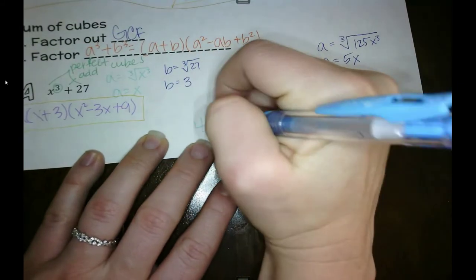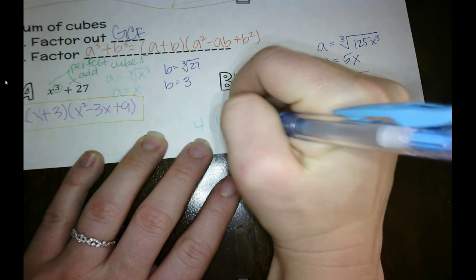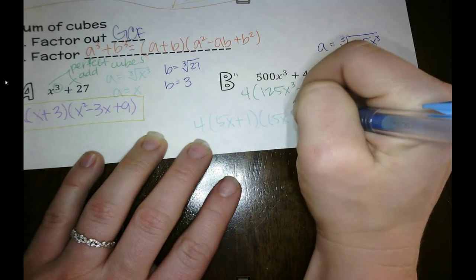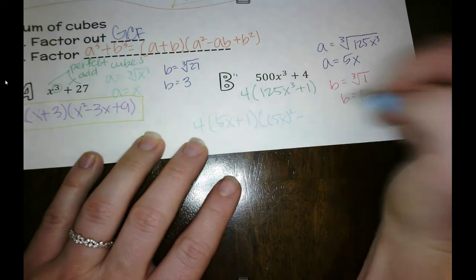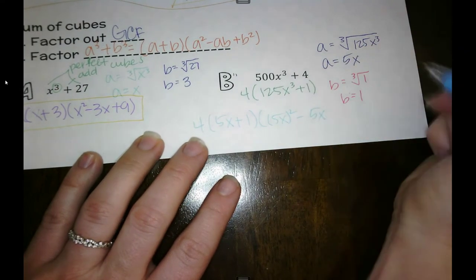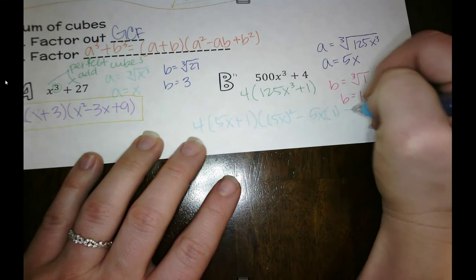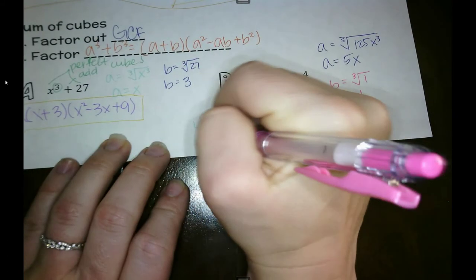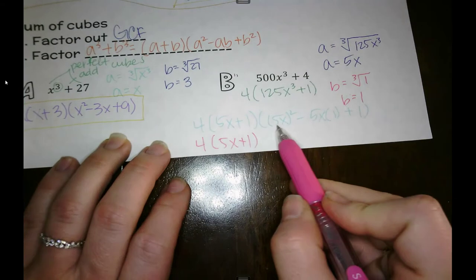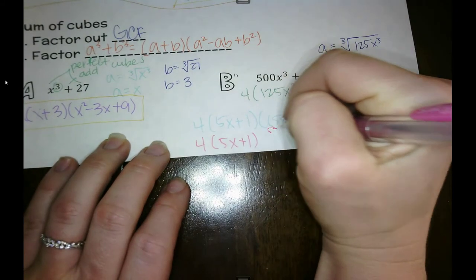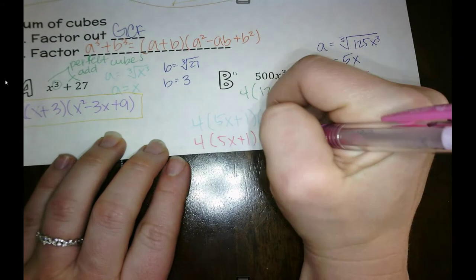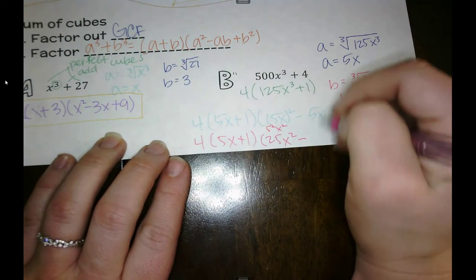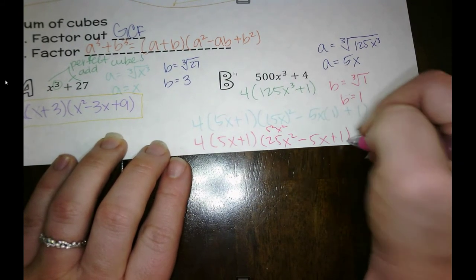We got 4, A plus B, A squared, 5x squared, minus A times B plus B squared. Okay, we got 4, 5x plus 1, 5x squared. Remember that both of those are squared. So 5 squared is 25, x squared minus 5x plus 1.